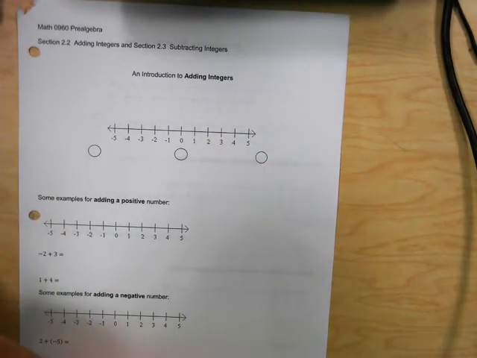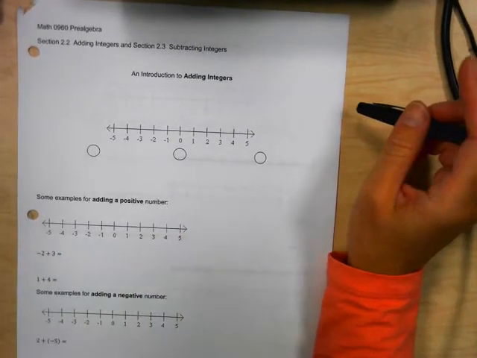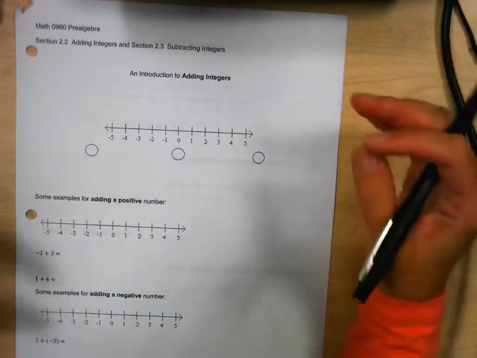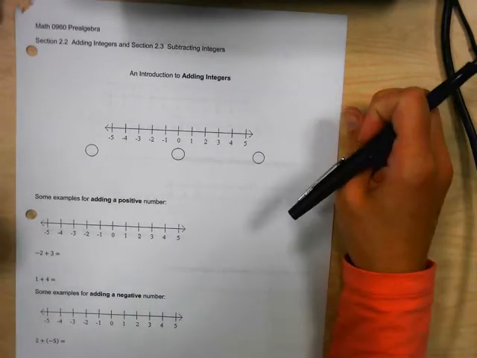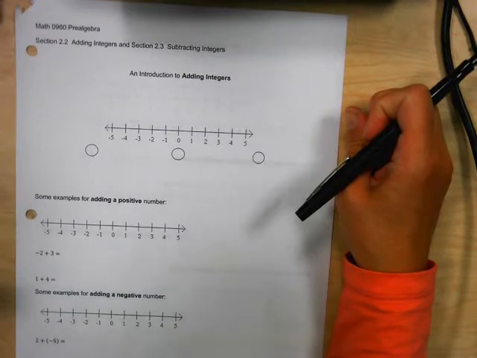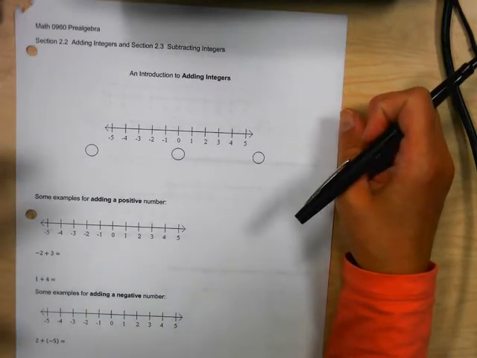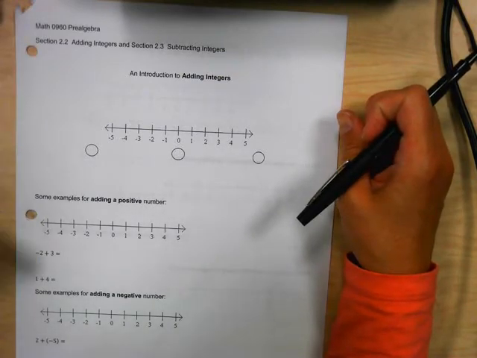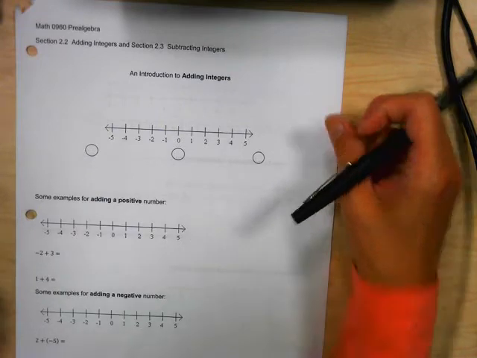Okay, so this is an introduction to section 2.2, which is adding integers, and 2.3, which is subtracting integers. Now, we are just going to concentrate on the number line today. And then when we come into class on Wednesday, we'll look at some rules that you can use as well when adding and subtracting integers.